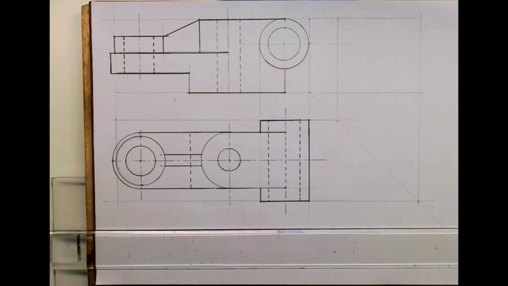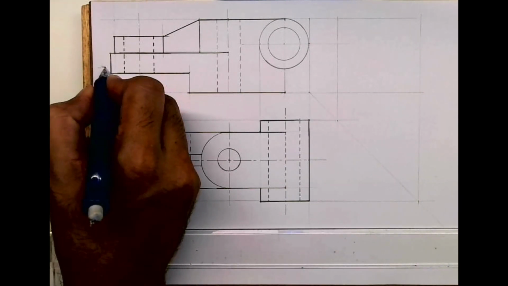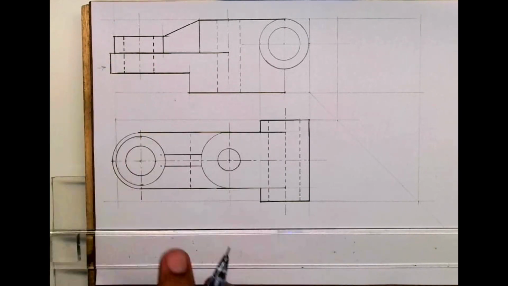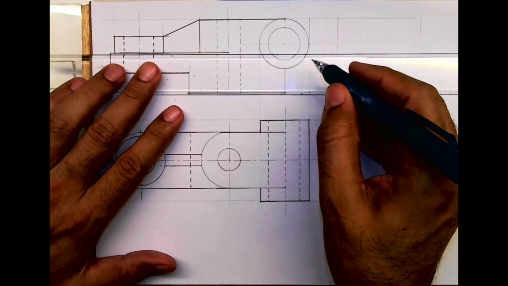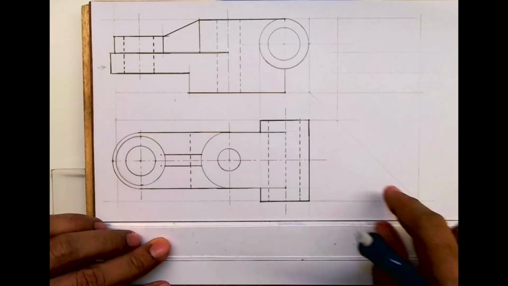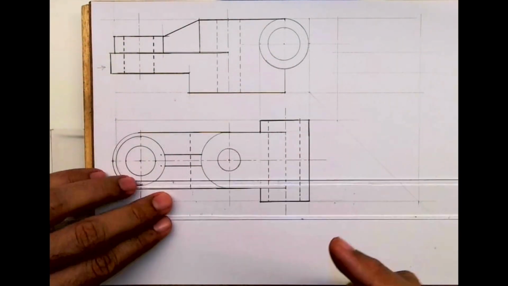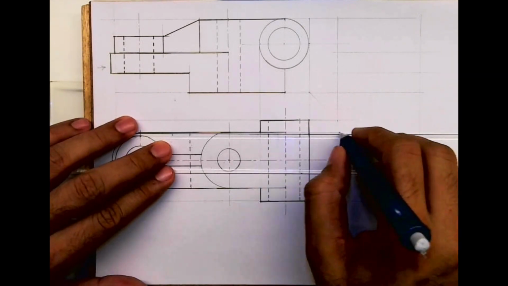Welcome to Technical Drawing. Today we'll see this sum in missing view, where two views are given and you have to draw a side view. If you see from here, there is a rectangle and there is a circle. So circle in one view, other two views will be same. With that concept, I can draw a rectangle. I will extend from here and I will extend from here.